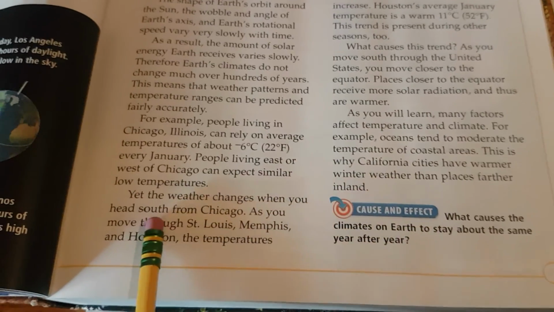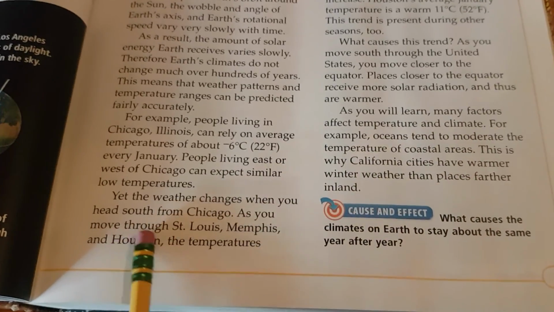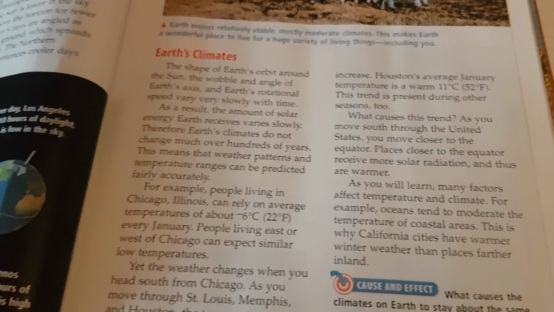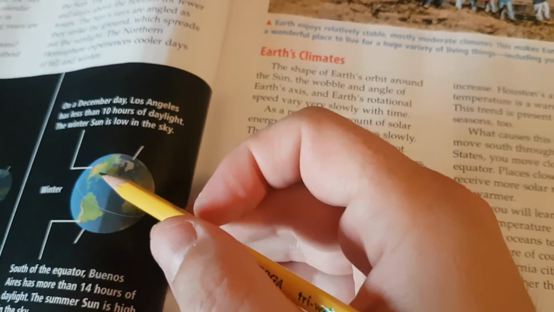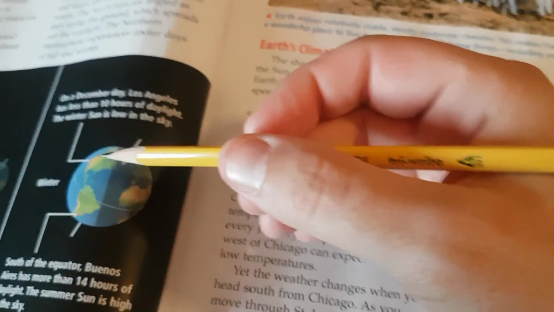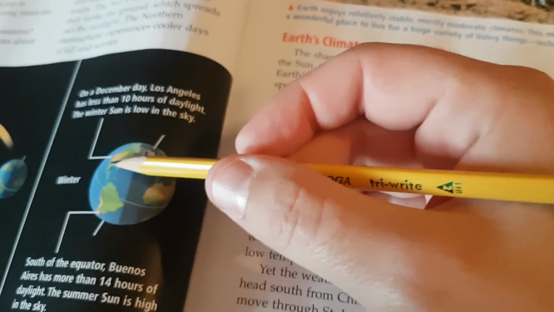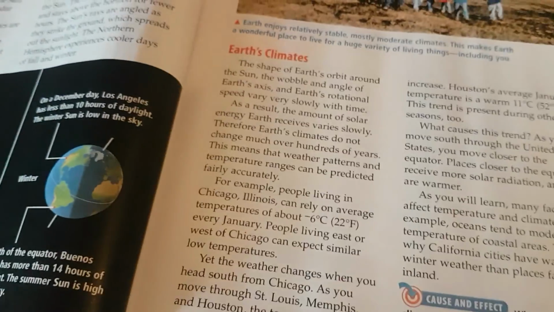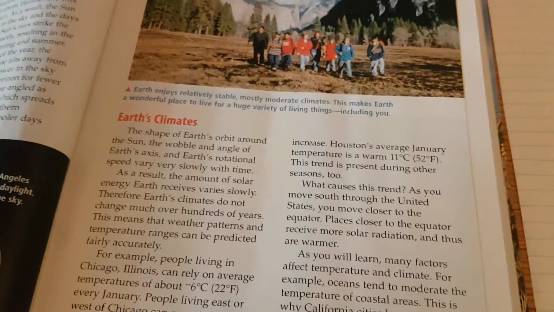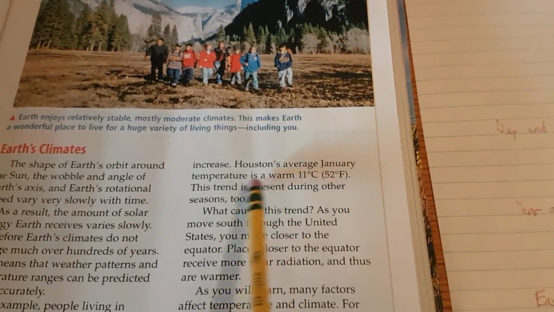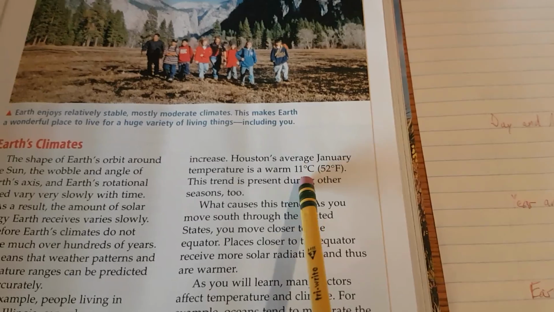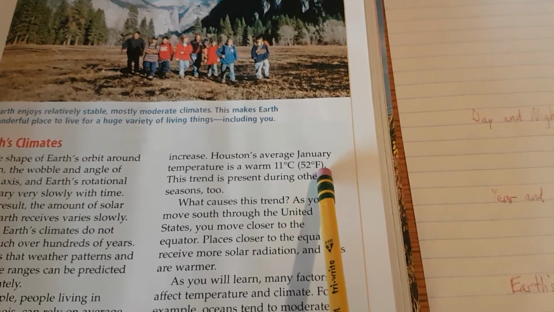Yet the weather changes when you head south from Chicago. As you move through St. Louis, Memphis, and Houston, the temperatures increase. So St. Louis is in the middle of the country in Missouri, Memphis is in Tennessee, and Houston is all the way down there in Texas, where it's really hot and humid and warm most of the year. Houston's average January temperature is a warm 11 degrees Celsius, 52 degrees Fahrenheit.